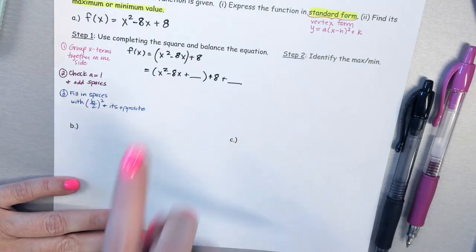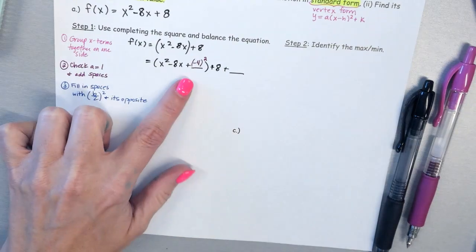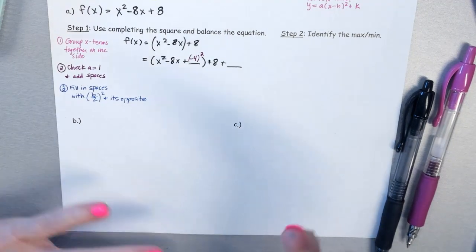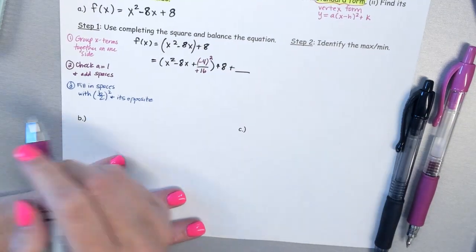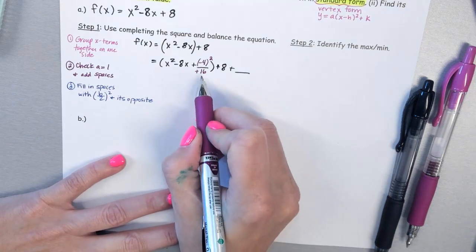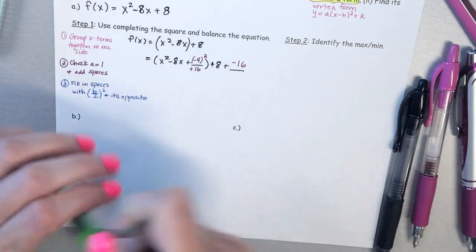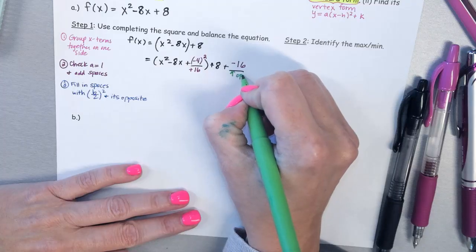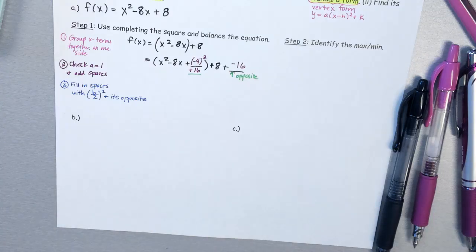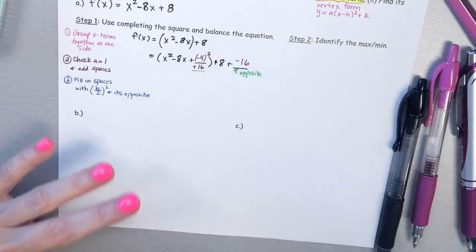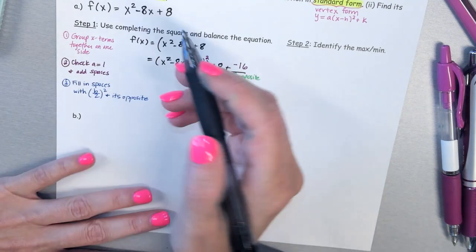So we're going to fill this in with b over 2 squared. So b is negative 8. If I divide that by 2, I get negative 4. And then remember, I like to write it like that because it makes my next step a little easier. But you are adding 16. So we're working with one side of the equation. If I add 16, I'm going to have to subtract it here. So this is going to be the opposite. 16 and negative 16 are opposites. Because if you have opposites, it's like you're adding 0. If you're adding 0, you are not altering that equation.